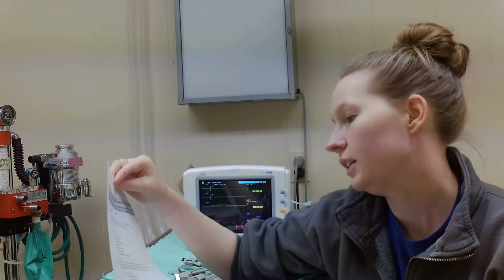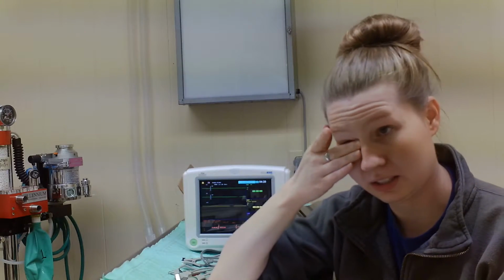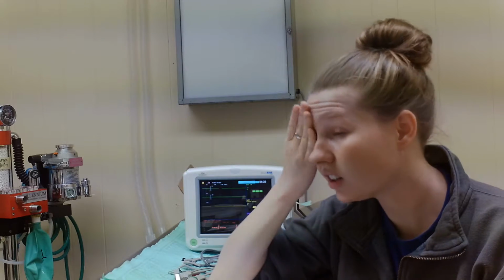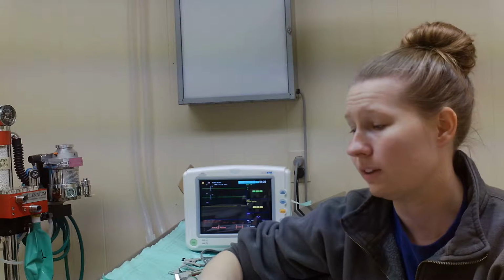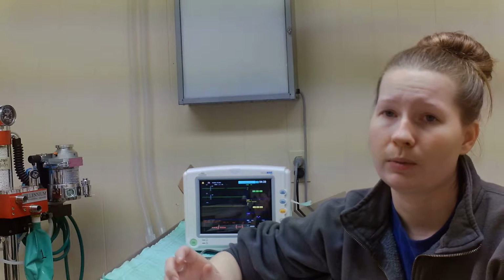What else do we got? Respiratory rate. Respiratory rate is a good indicator for pain and for anesthesia. It's good to know: are they breathing so heavy because they're in pain? Because they're too hot? Because they're in shock? What is the problem? For dogs, a normal respiratory rate is 10 to 35 breaths a minute.